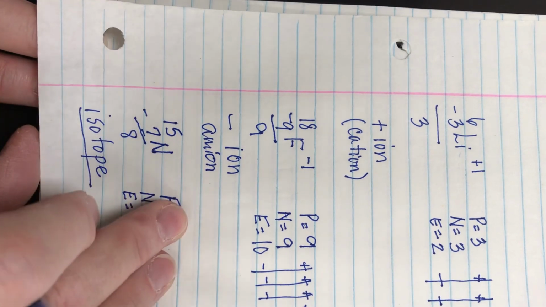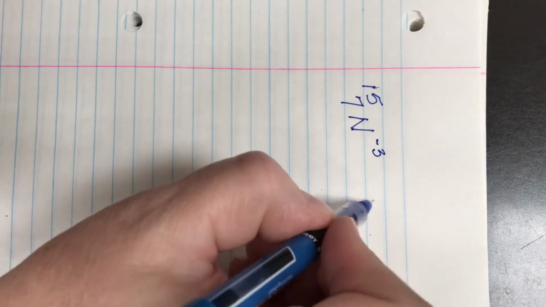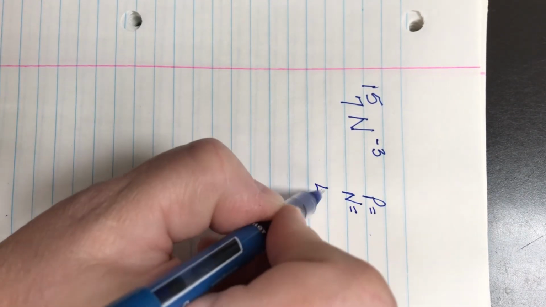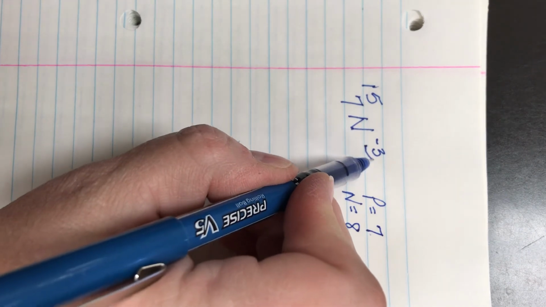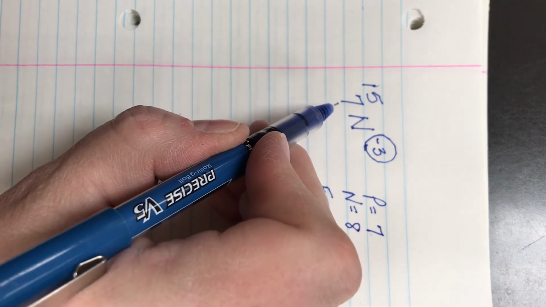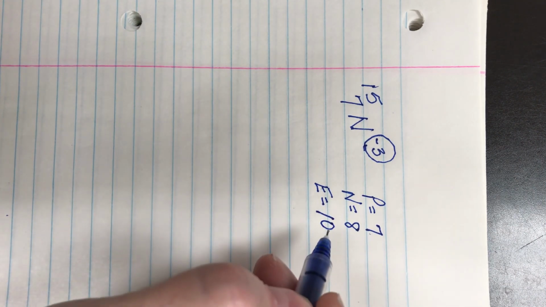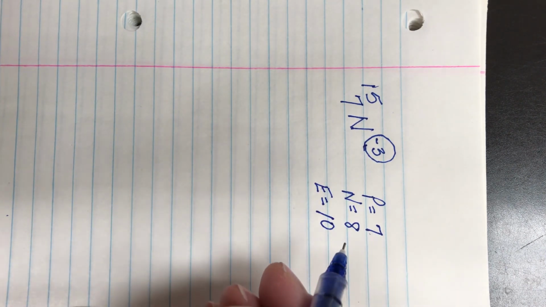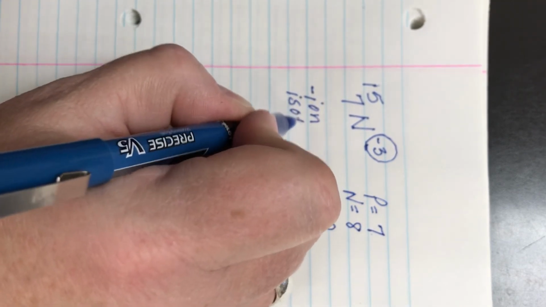So what if I take this 15,7 nitrogen, because sometimes nitrogen likes to have a charge on it. Okay. Seven protons, 8 neutrons. Now we have a -3 charge. So now we have 3 more electrons than we have protons. So we're going to have 10 electrons, because 10 minus 7 is 3. So it's kind of interesting. So this is an ion, a negative ion, and it's also an isotope.